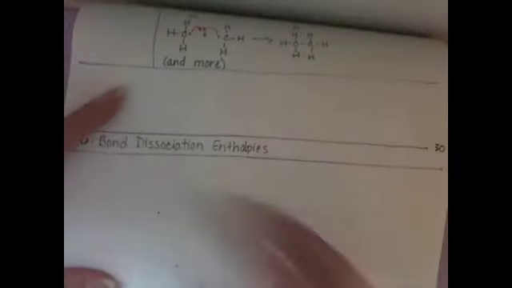The next section, 4.6, is on bond dissociation enthalpies. Oh no, enthalpies. Coming back to haunt us from general chemistry. I promise you that this will not be anywhere near as bad as it was in general chemistry. And by bad, I mean good.